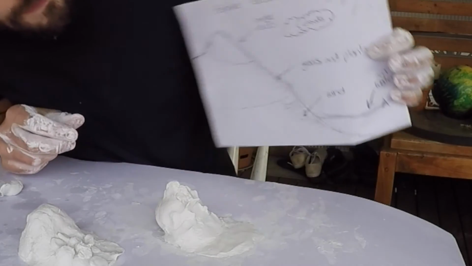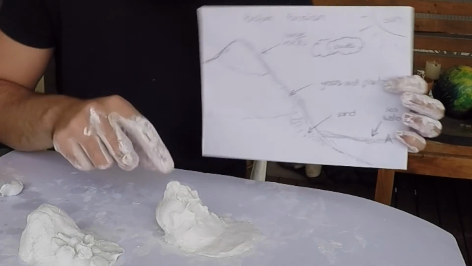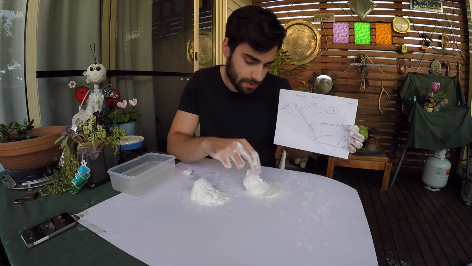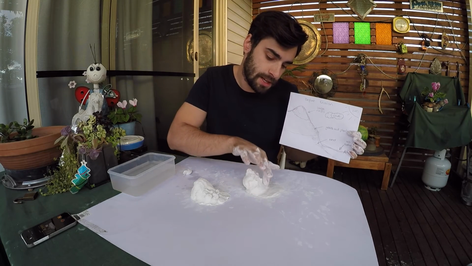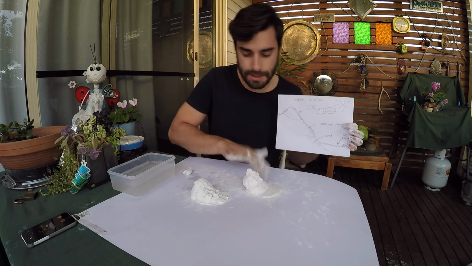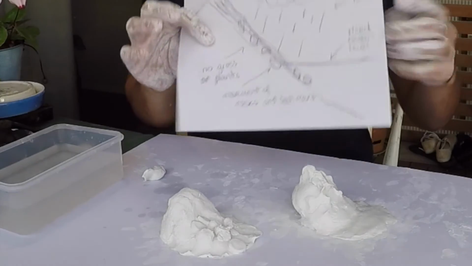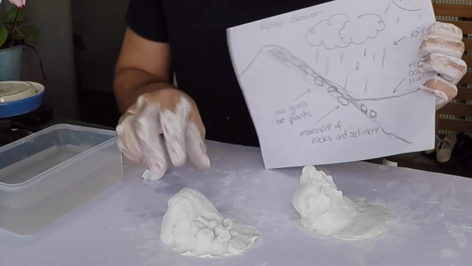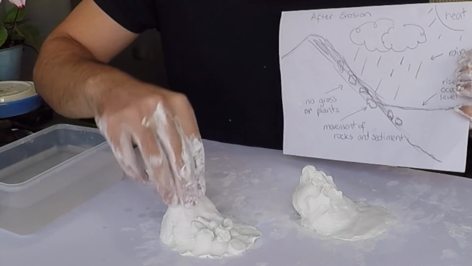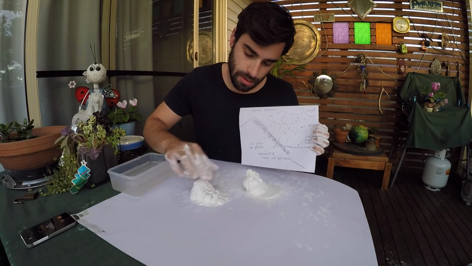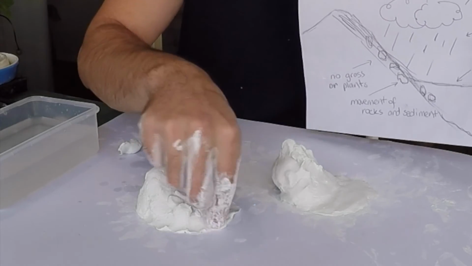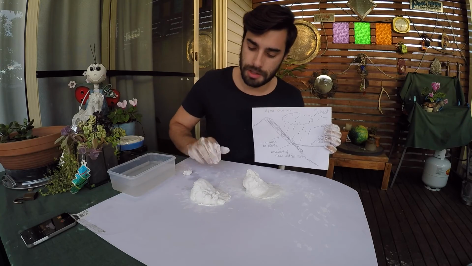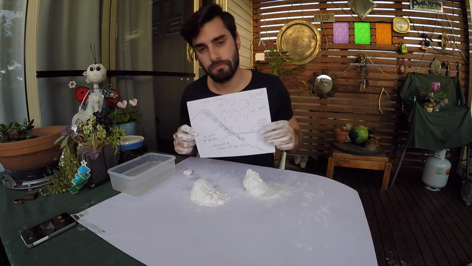Before, got my rocks at the top, large rocks, grassy bits, sandy bits, and then my after erosion, it's a bit more steep. Movement of rocks and sediment have come down the hill, and trees no longer there.